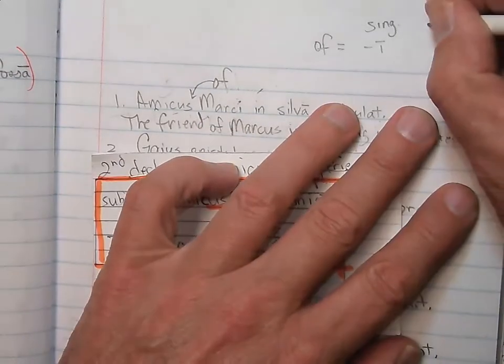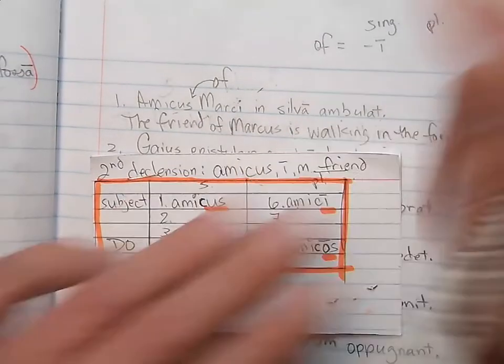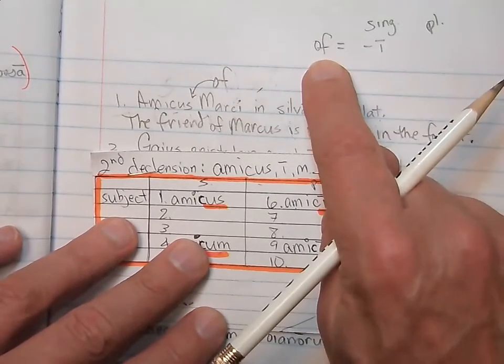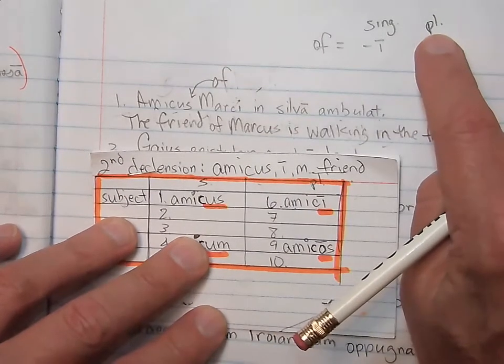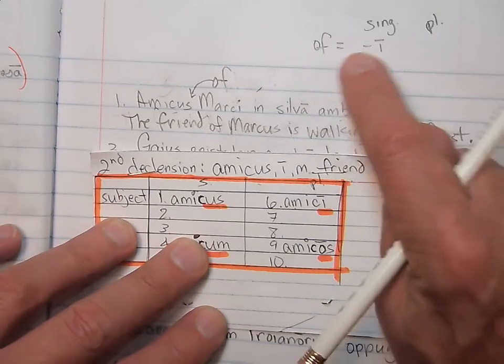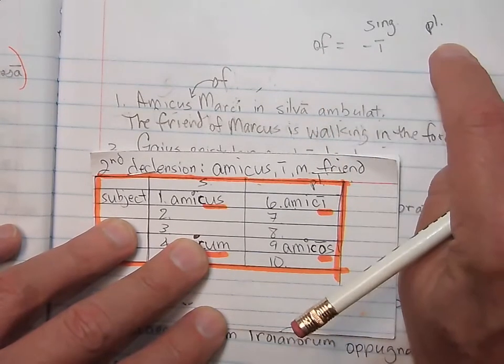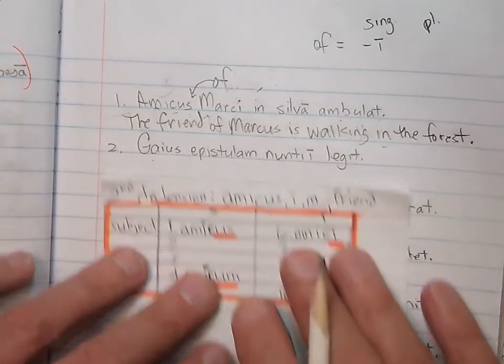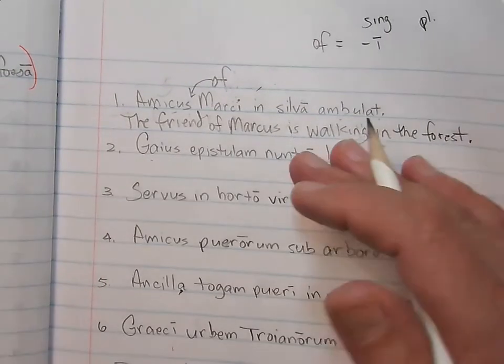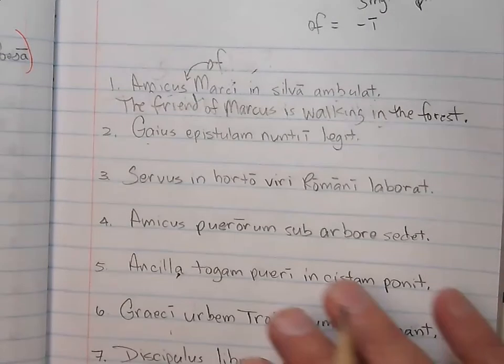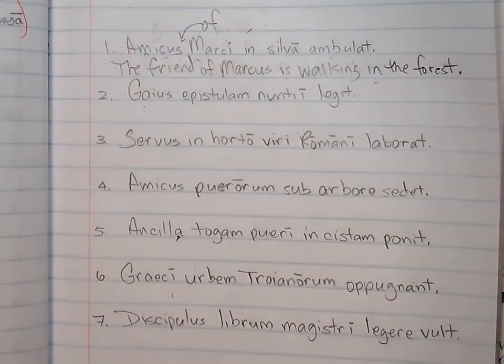Well, I know what you're thinking. If there's an ending on the back of a word that tells me of, there must be an ending on the back of a word that tells me more than one person with of in front of it, of a group of people, of a bunch of people. So what you do is look down on the exercise and look at number 4.